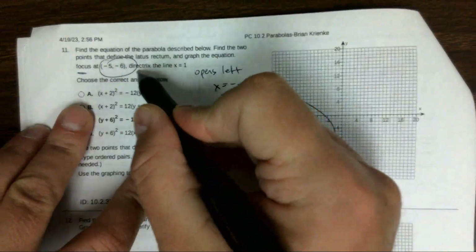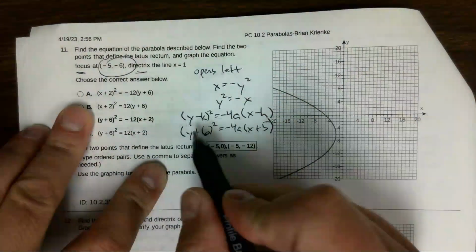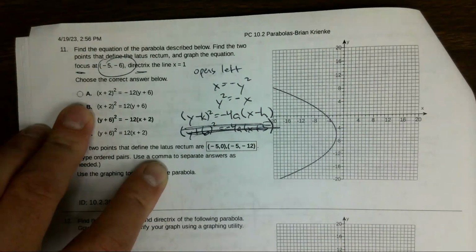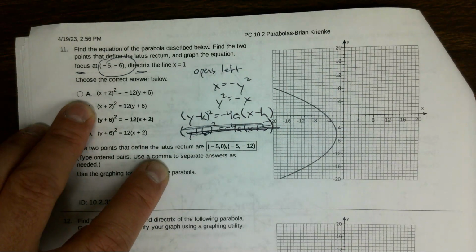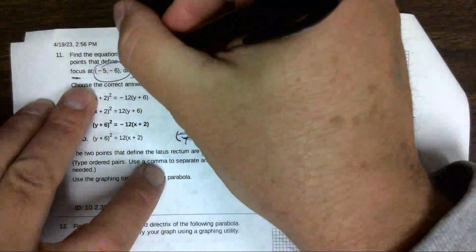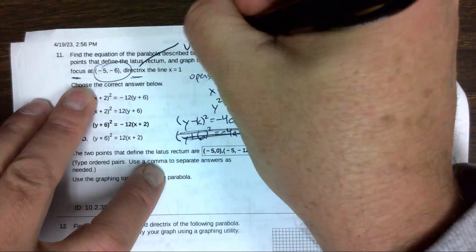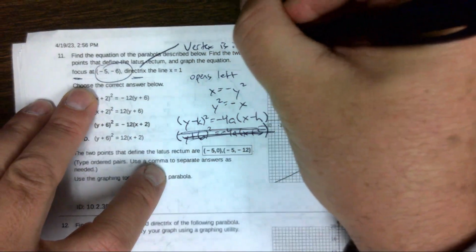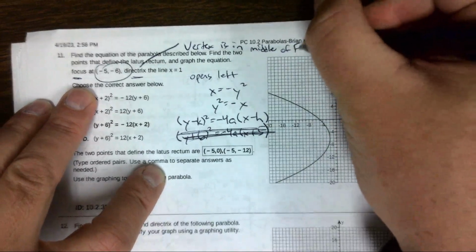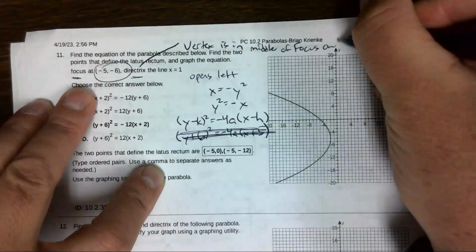You know your focus and directrix this time. You don't know your vertex. Well, what do we know about it? We know that the vertex is in the middle of the focus and directrix.